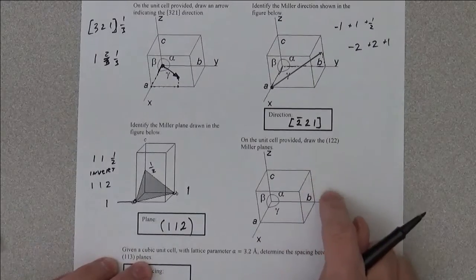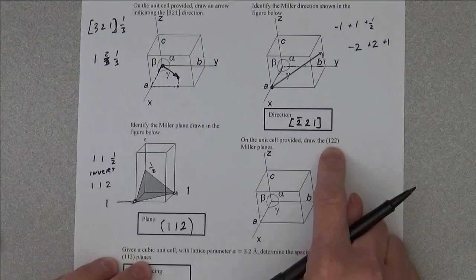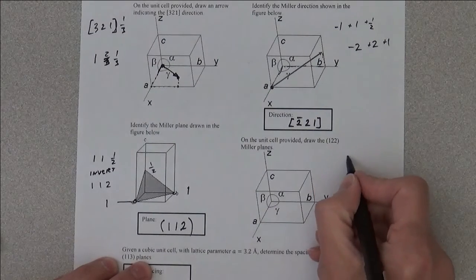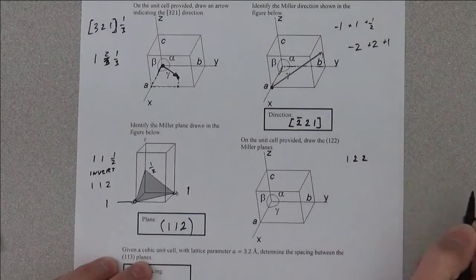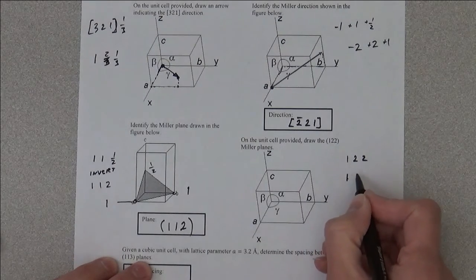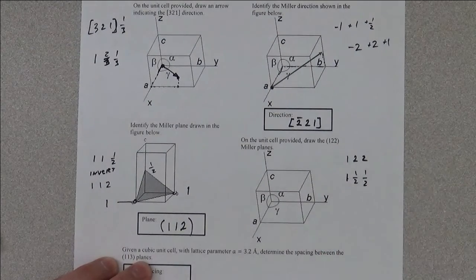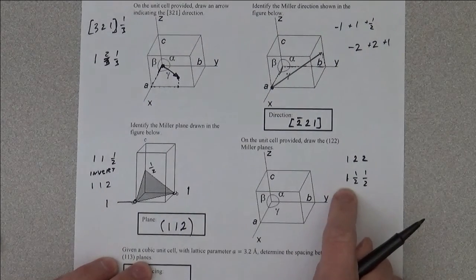And here we're supposed to draw the 1, 2, 2 Miller plane. So we have 1, 2, 2. We invert that, so we get 1 over 1 is 1, 1 over 2 is 1/2, 1 over 2 is 1/2, and this is where the plane intercepts.